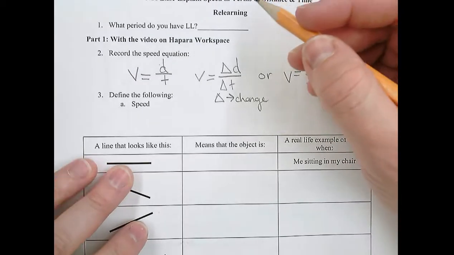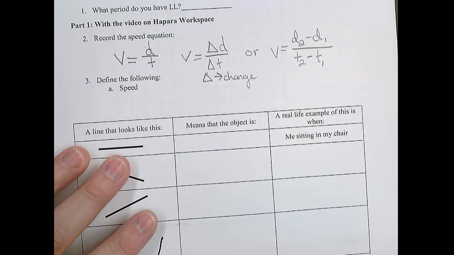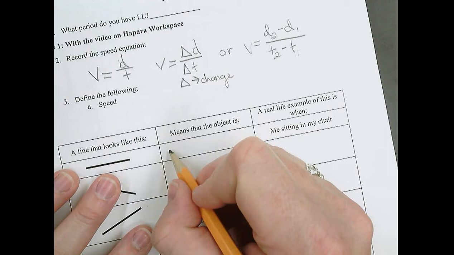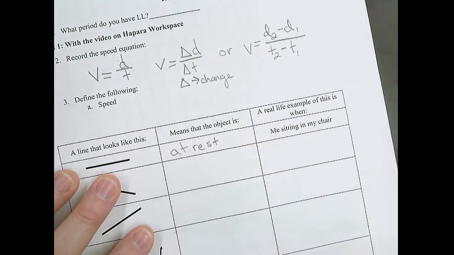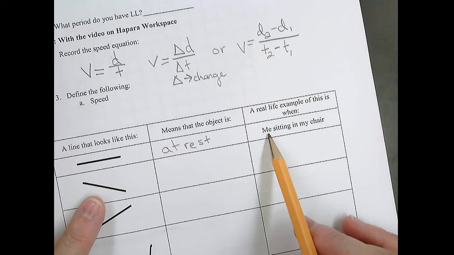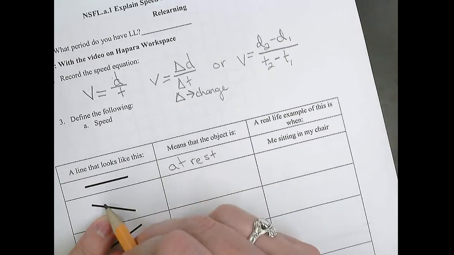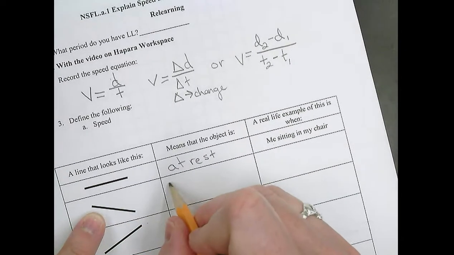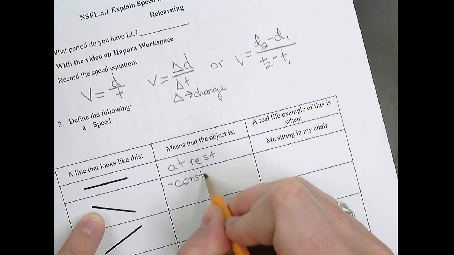So we're looking at a distance-time graph. A line that looks like this would mean that the object is at rest, or not moving. So a real life example of this would be if I'm sitting in my seat. If a line is going down, but it's straight, first of all, because it's straight, we know it's constant speed.